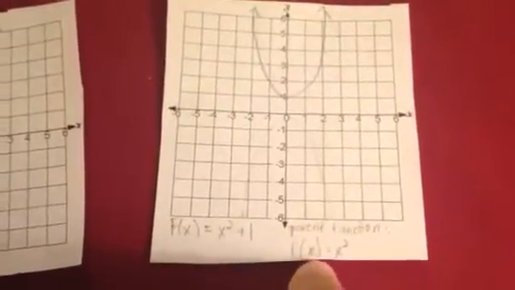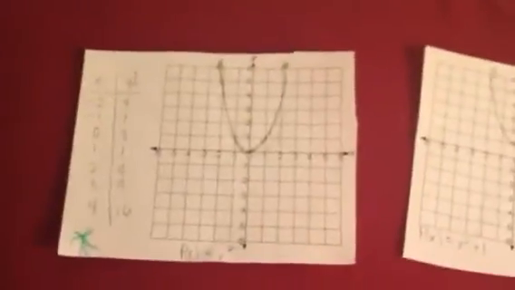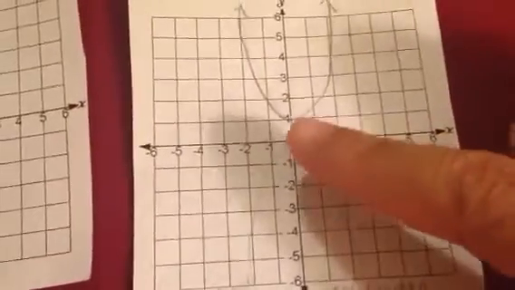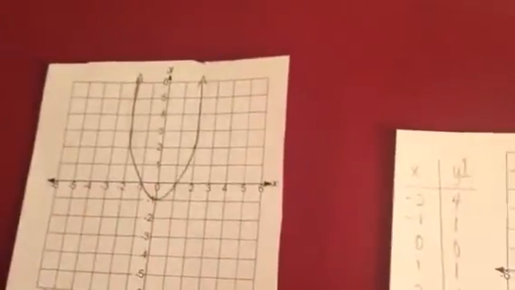I'll bring this one over here. Now, this one, the parent function's right here. And you see, just like this one over here had -1, now this one has +1. So how did the y-intercept change? It changed by going up 1 and starting at 1 instead of starting at 0, and instead of starting at -1. Okay, cool.